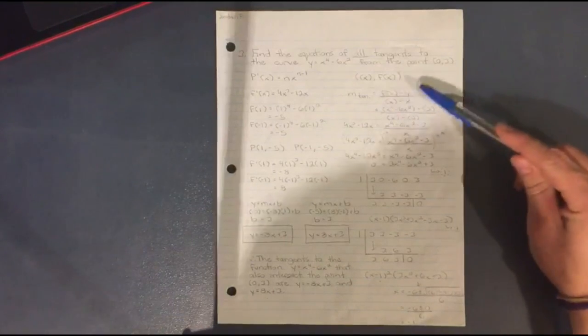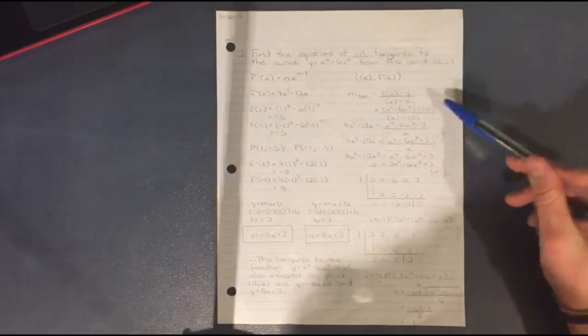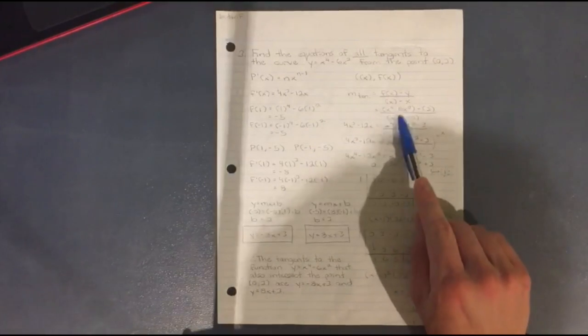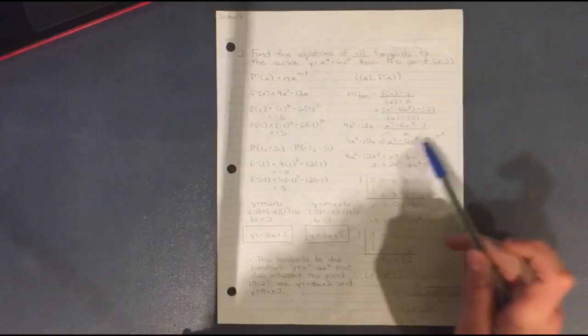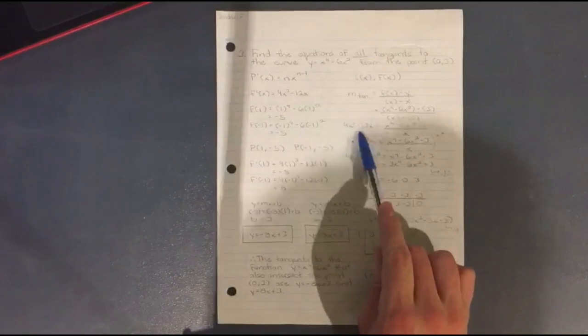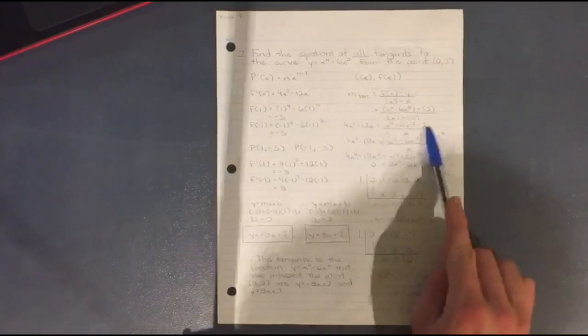We subtract the y values over the difference in the x values. We sub in our initial function here, minus 3, over x minus 0, which is x, and we set our first way of finding slope, the derivative, equal to this.